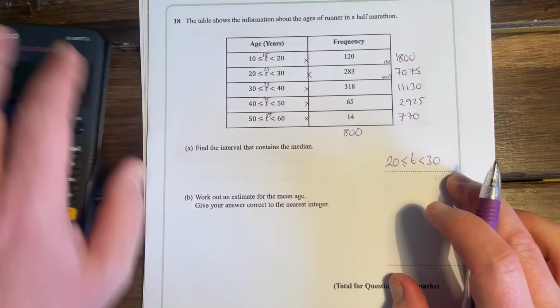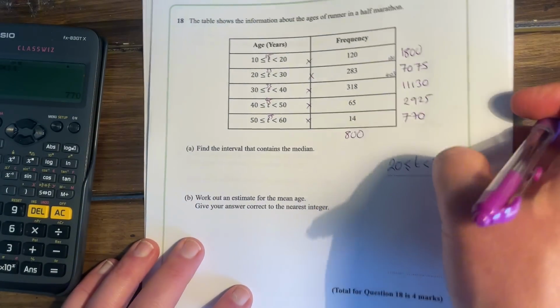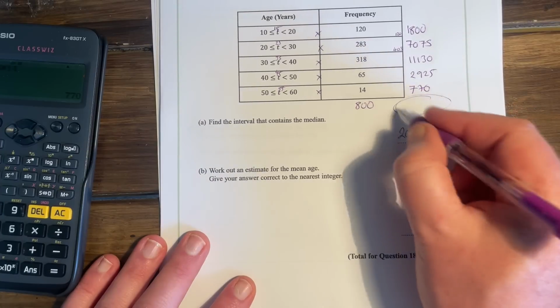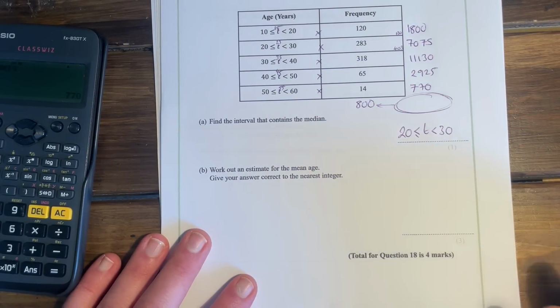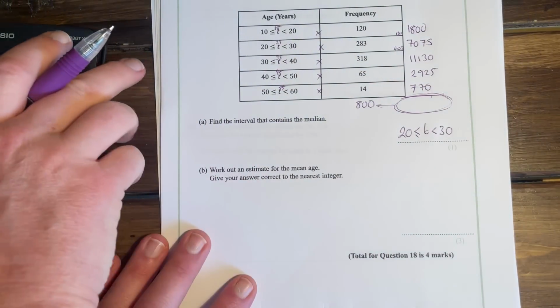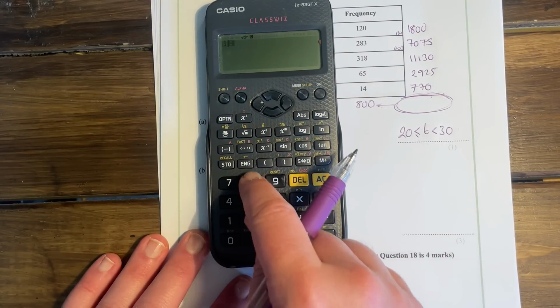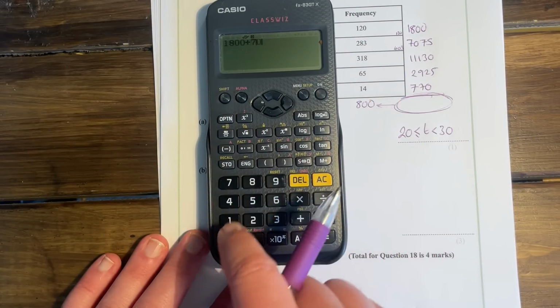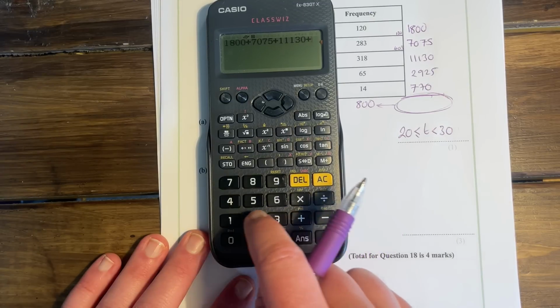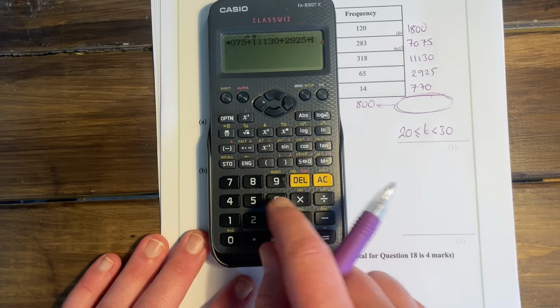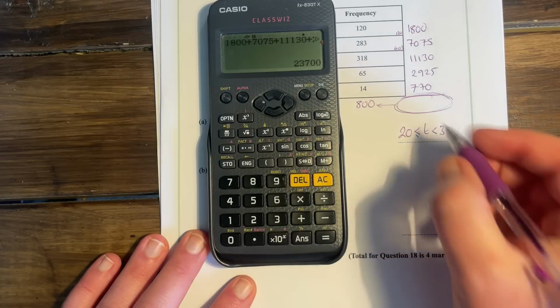Now to find the mean, you have to add up all of the categories and then divide by how many items or people or things in the question. So I'm now going to add up all of those values. So 1800 plus 7075 plus 2925 plus 770.